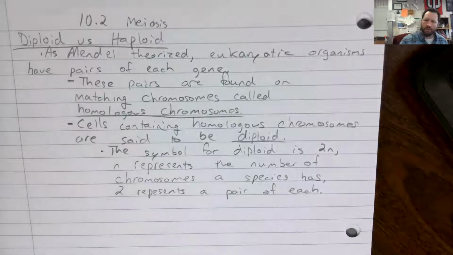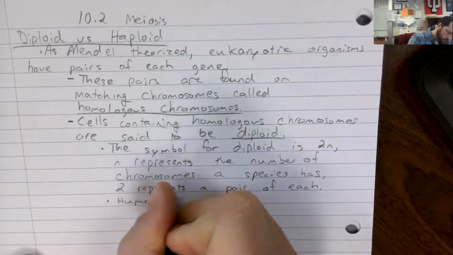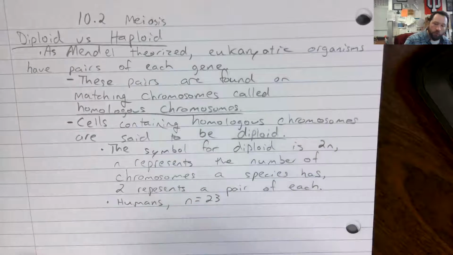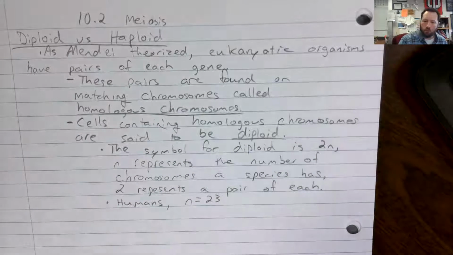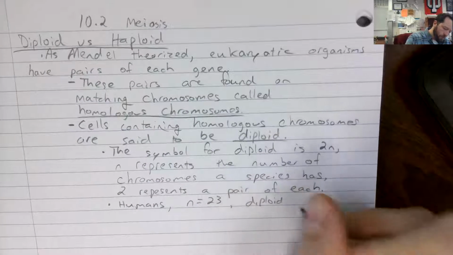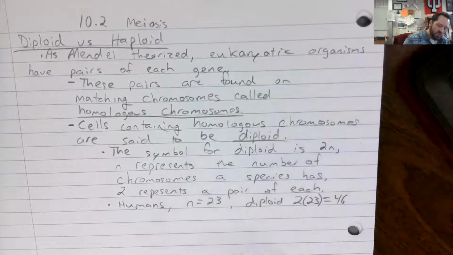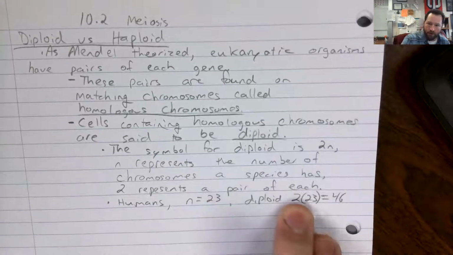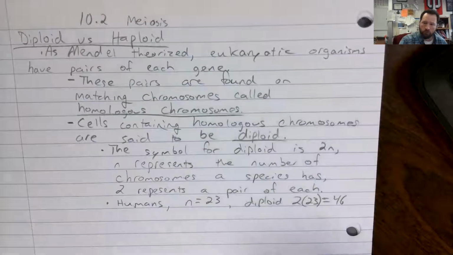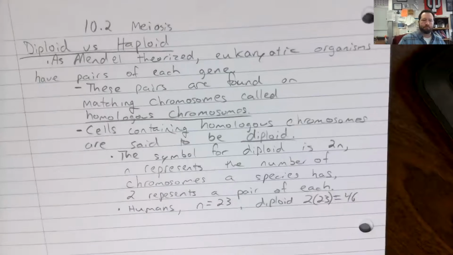So as an example, I think we're all pretty well aware of humans. Our N number is 23. We have 23 unique chromosomes. So diploid is 2 times 23 for a total of 46 chromosomes. That's total. You have a pair of 23 individual chromosomes, 46 total chromosomes. Again, why do you have a pair? Well, one from mom, one from dad.